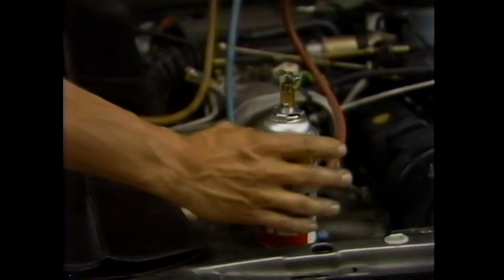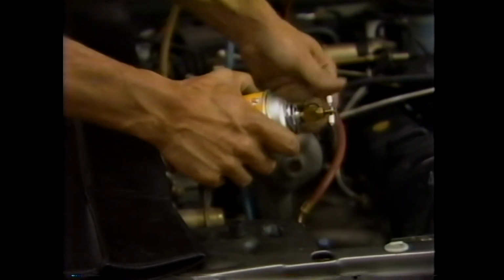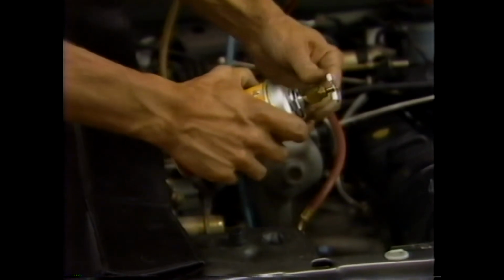After all the air and moisture have been removed from the system, you can charge it with fresh refrigerant. First, check the repair manual microfiche for the proper refrigerant charge. Remove the center hose from the vacuum pump and attach it to a full can of R12.